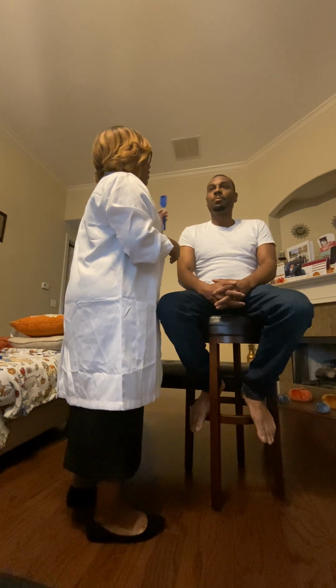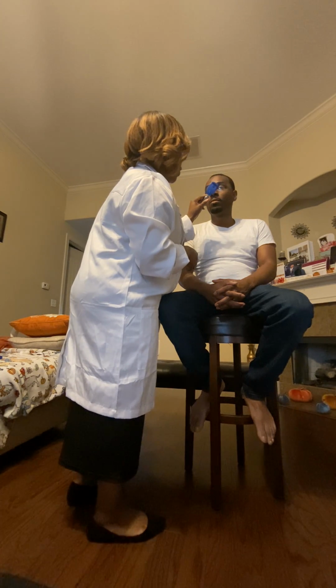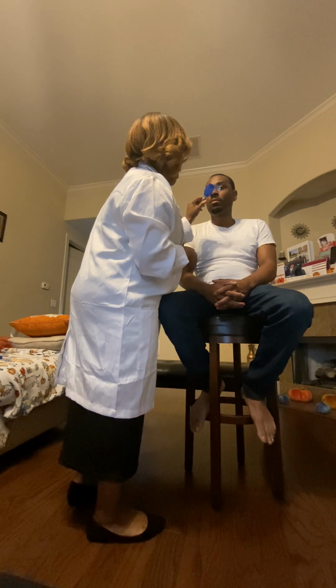We're going to look inside the eye. So we know that the red reflex is present. There appears to be no internal structures or anomalies there.